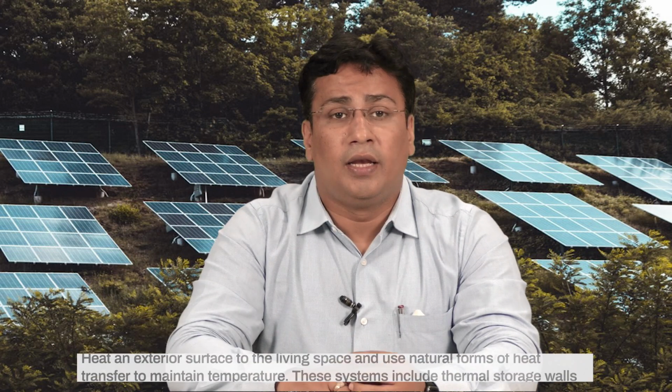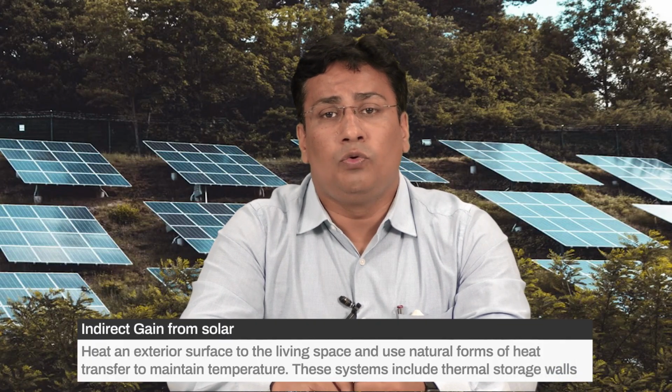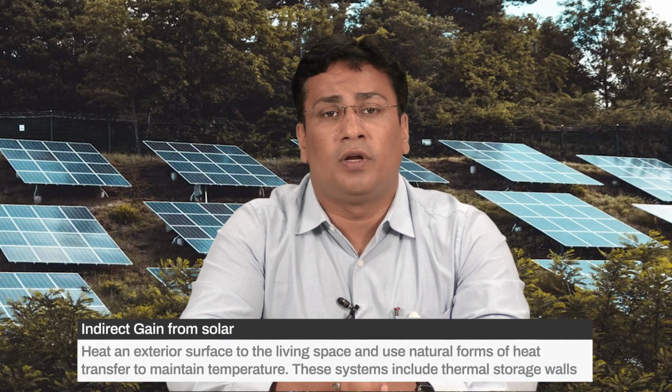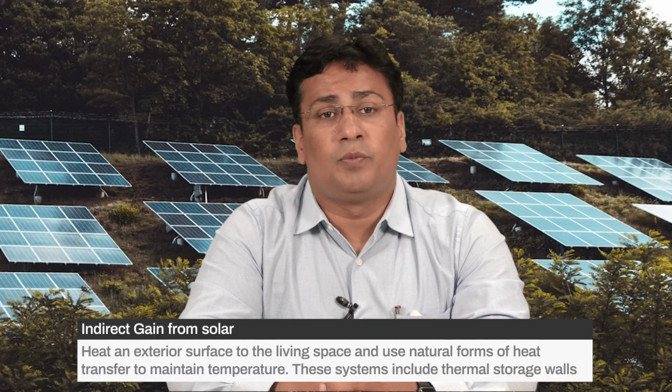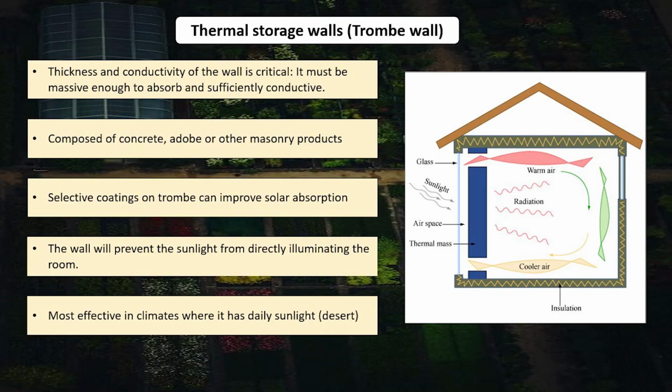Indirect gain: heat is absorbed at an exterior surface and transferred to the living space, using natural forms of heat transfer to maintain temperature. These systems include thermal storage walls and thermosiphons. I will tell you what thermosiphons are later on. Then the second thing that comes to mind is the Trombe wall. I have given one figure over here. We can see what the Trombe wall is and how it can handle radiation, convection or heat transfer.